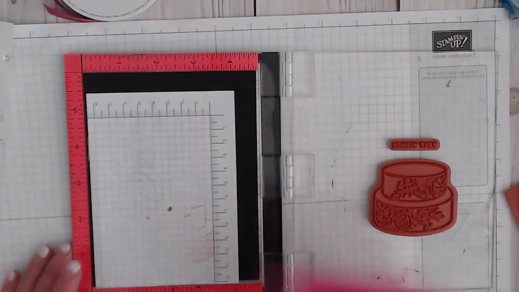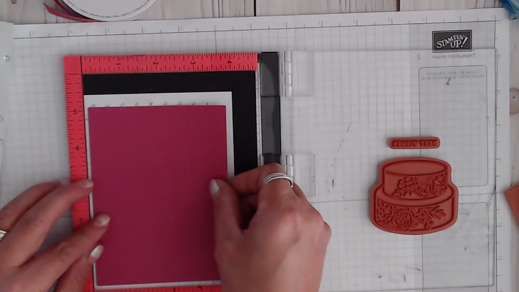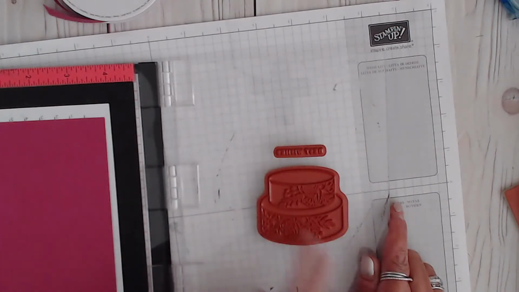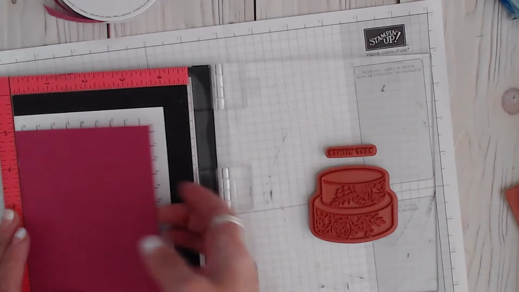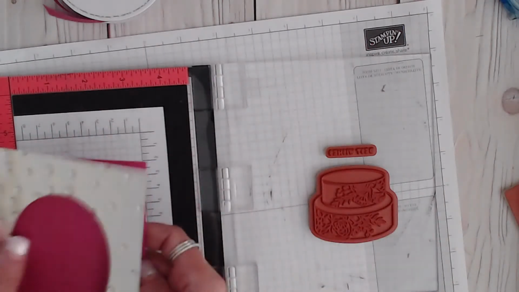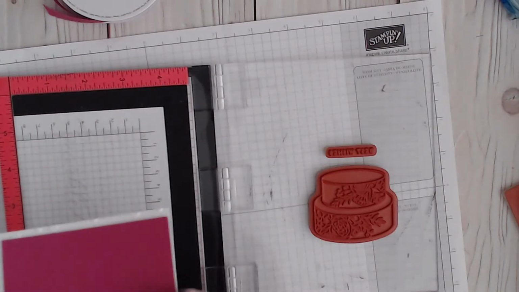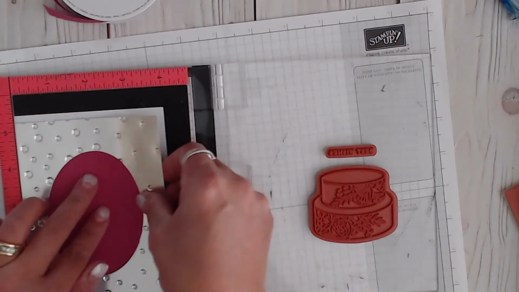And what I like about this particular stamping thing is that I'm able to stack them together just like so. So it's got the best wishes and then the detail cake on the stamp on the door. And so what I want to do is kind of like center this particular paper.